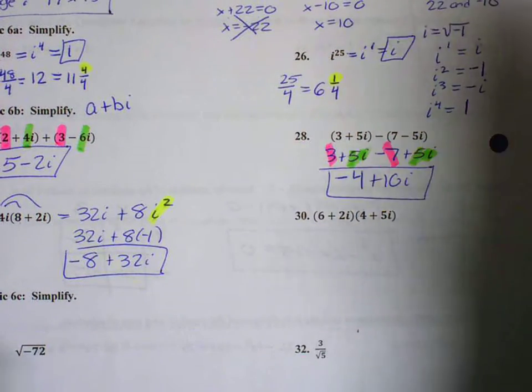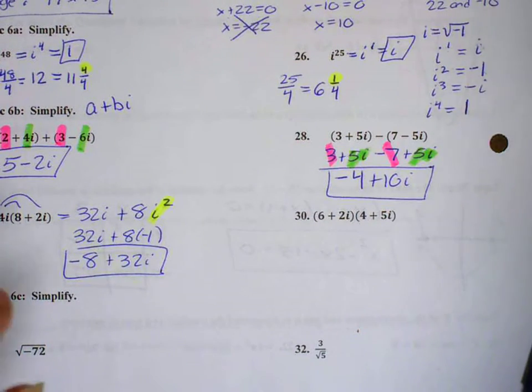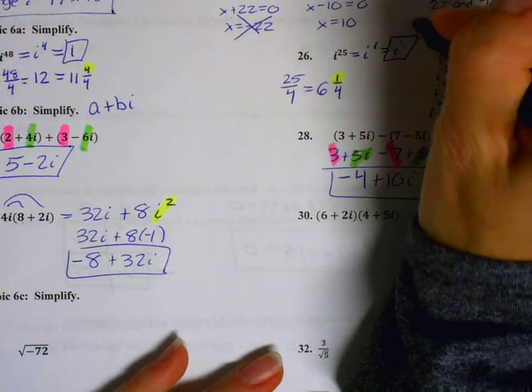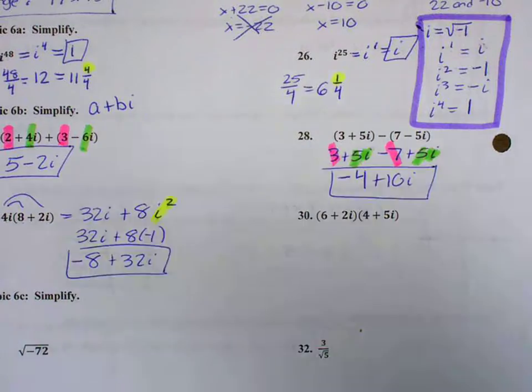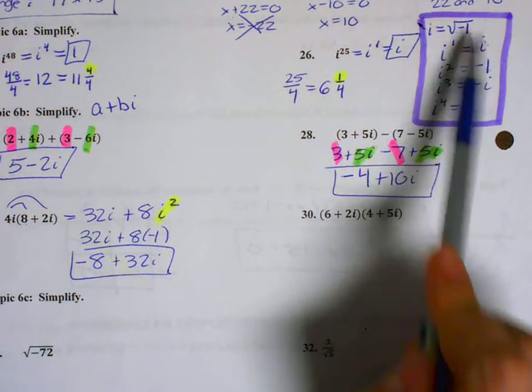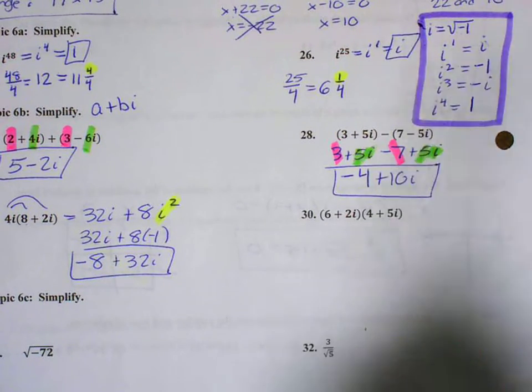So this part right here would be a really good thing to write on your test paper when you get it, to brain dump that information that I just highlighted in purple with what i equals and what i to the 1, 2, 3, and 4 are.